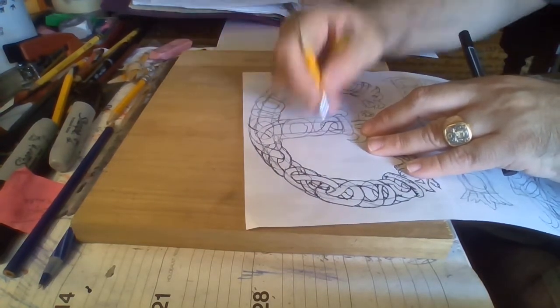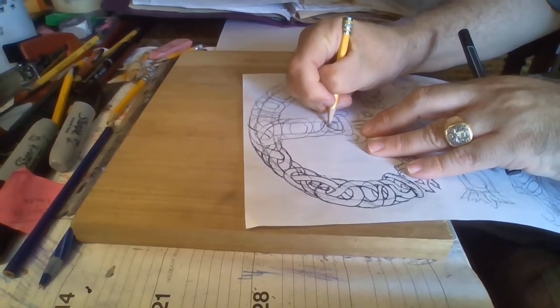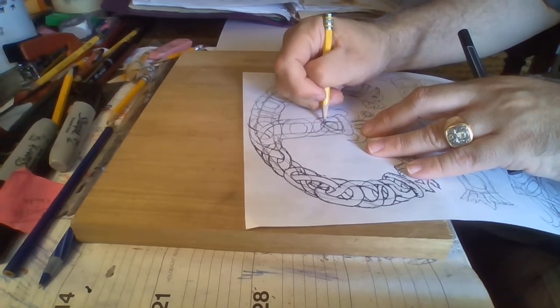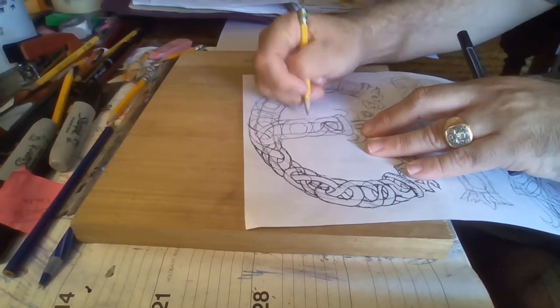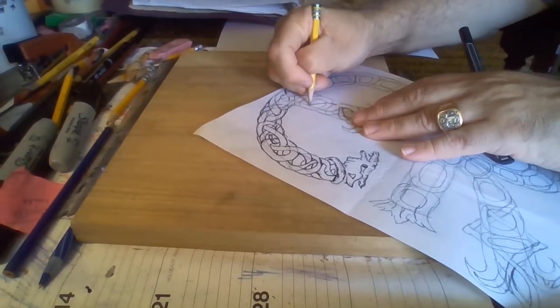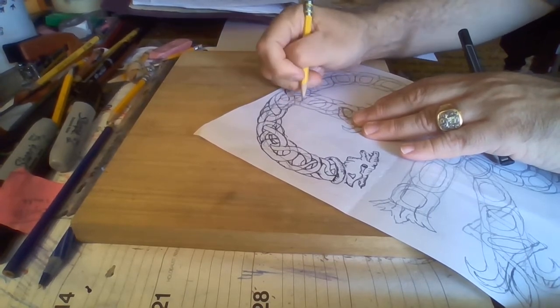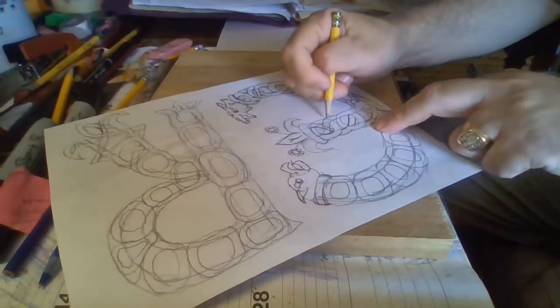Actually, it should go the other way around. If I know my knots, should be the other way around. There we go. And there's the brass. I'm going to go underneath here. Come out here again. And this guy's going to do a curve here. Whoops. Go underneath. Go underneath. And put that in there. Okay.